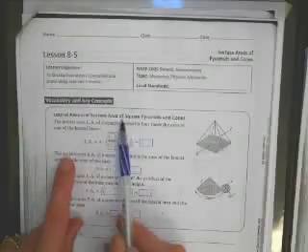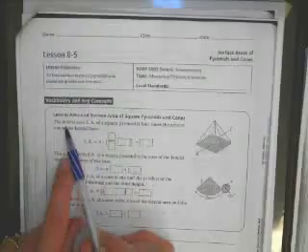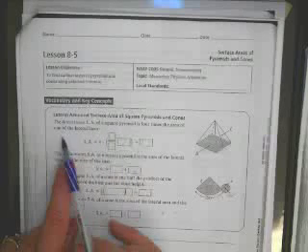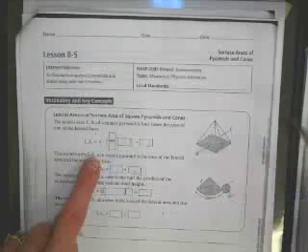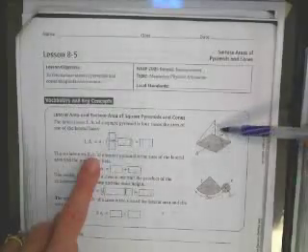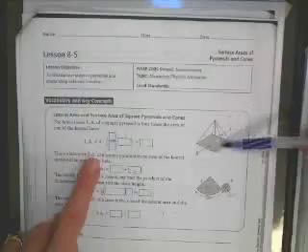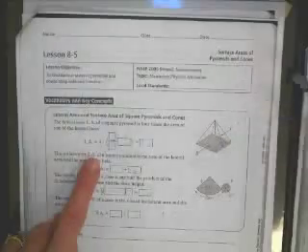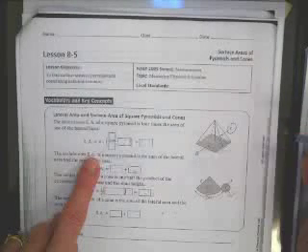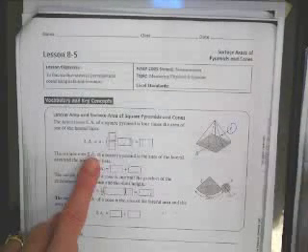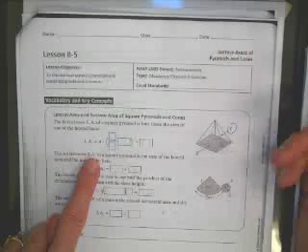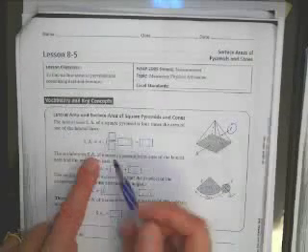Lateral area and surface area of square pyramids and cones. The lateral area of a square pyramid is 4 times the area of one of the lateral faces, and one of the lateral faces would be any one of those triangles. If you look at the sketch over here, you see this little cursive L, and that is the lateral height. In other words, the height of that face, not the height of the pyramid. So you want to be very careful about that.